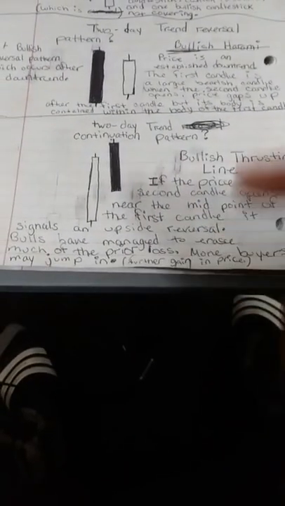Then you have the bullish thrusting line. It's another 2-day pattern. If the price of the second candlestick opens near the midpoint of the first candlestick, it signals an upside reversal. Bulls have managed to erase much of the prior loss, and more buyers may jump in and push price to a further gain. So this is another 2-day candlestick pattern.